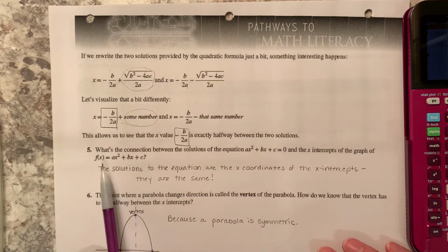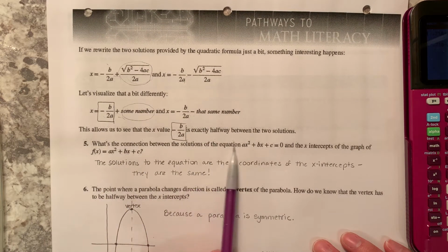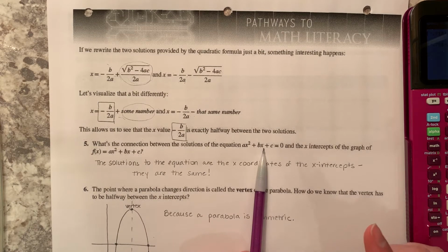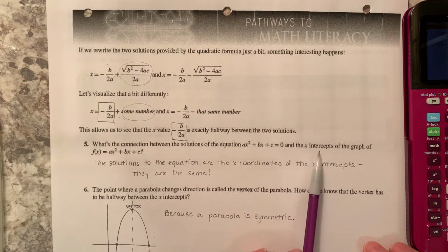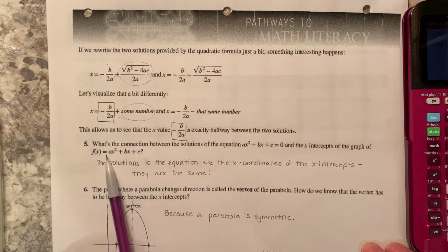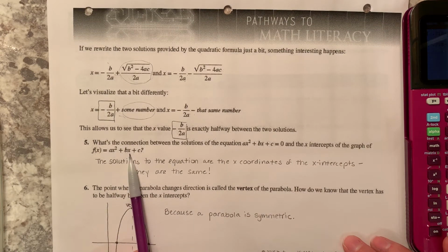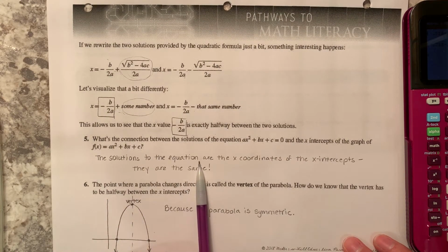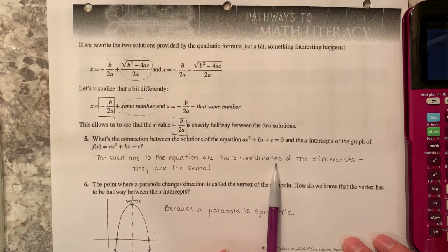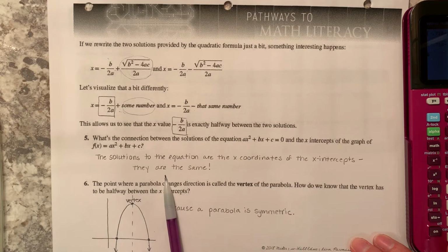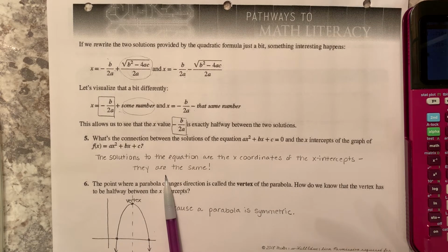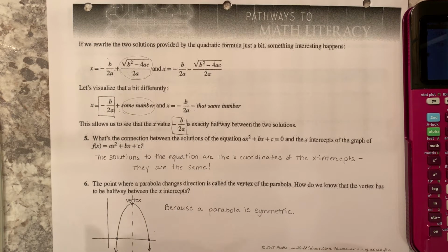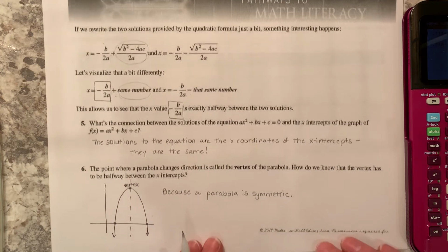Okay, so now it says, what's the connection between the solutions of the equation that we just found on the home run problem versus the x-intercepts of the graph that we were looking at in section 4.9? Actually, they're the same thing. So I already wrote it in for us. The solutions to the equation are the x-coordinates of the x-intercepts. They are the same. Okay, so what we were doing in 4.9 using factoring and graphing is exactly the same thing as what we were just doing with the quadratic formula. It's just different ways of finding the same answers, okay?